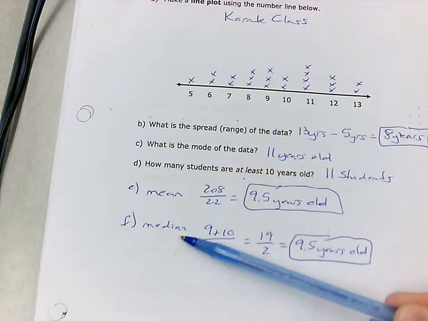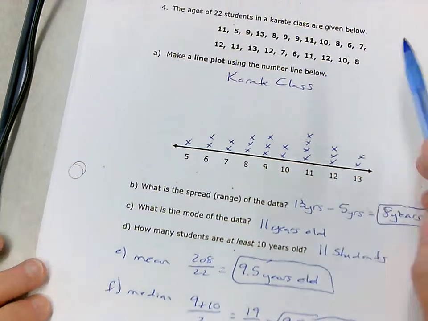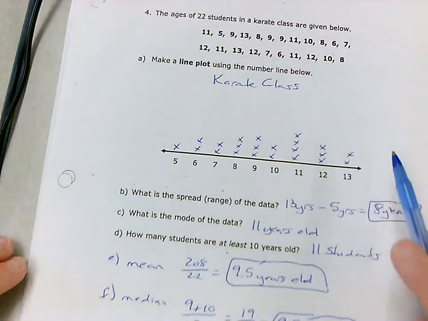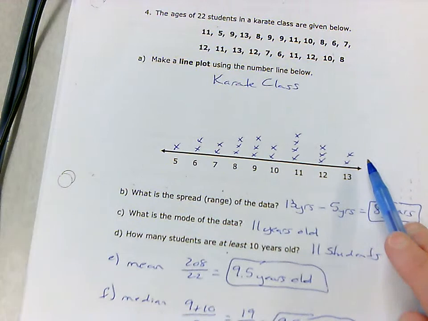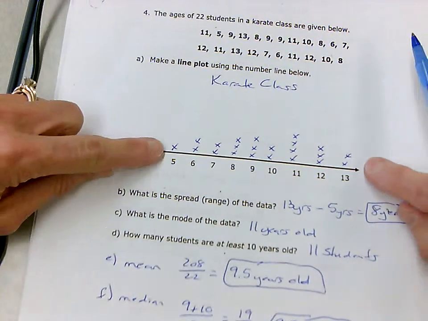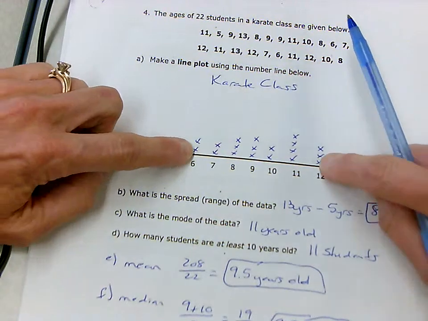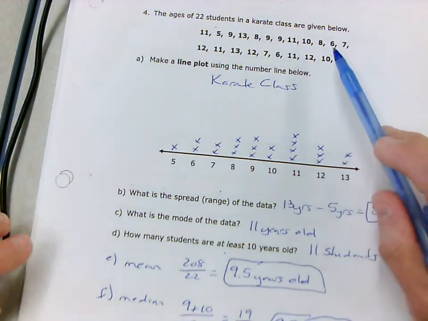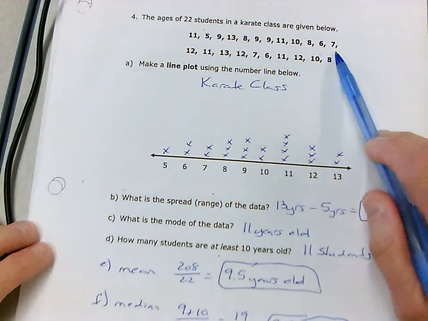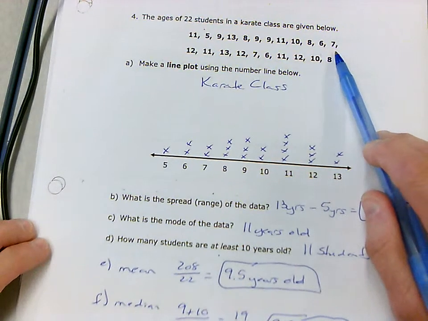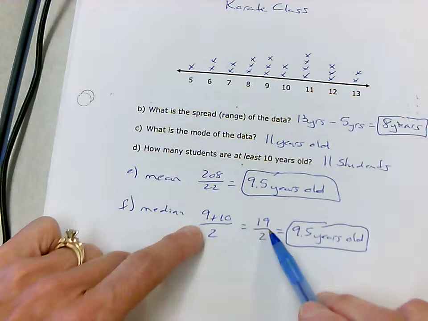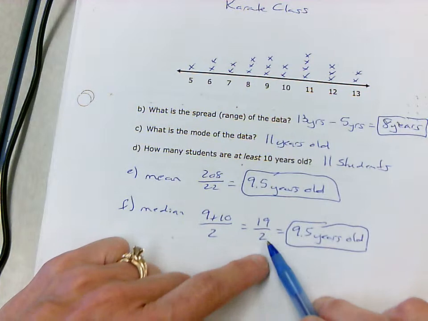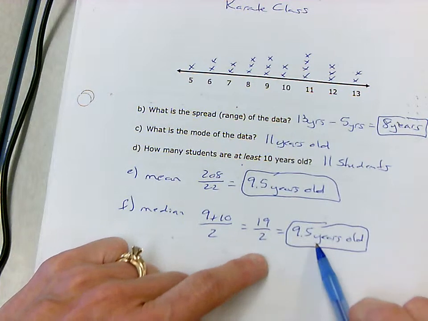Now the median, we have an even set of numbers again. So since there's 22 numbers here, you have to realize that when you have an even set of data, you're going to have 2 middle numbers to begin with. And so you can either go on the number line and go from both ends and find what those 2 middle numbers are, or you can come up here and order this set of numbers from least to greatest and find that the 2 middle numbers are 9 and 10. And so that gives you 19, and you have to divide that by 2 to get that middle value.